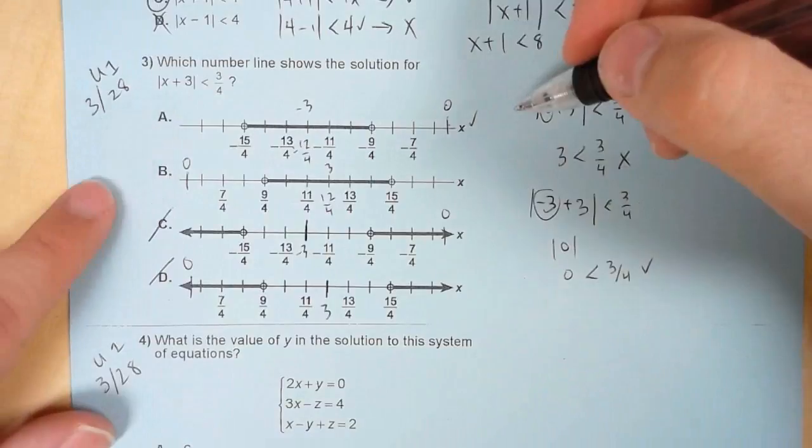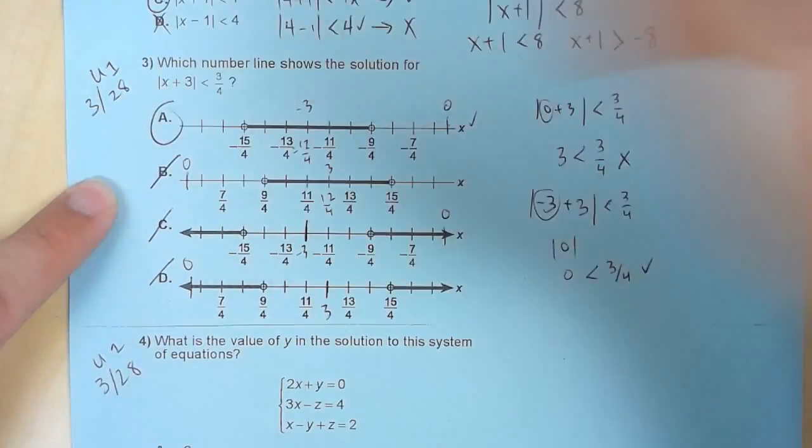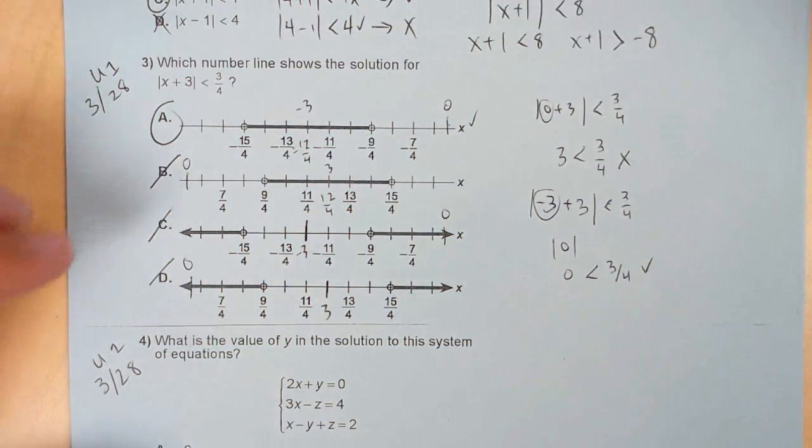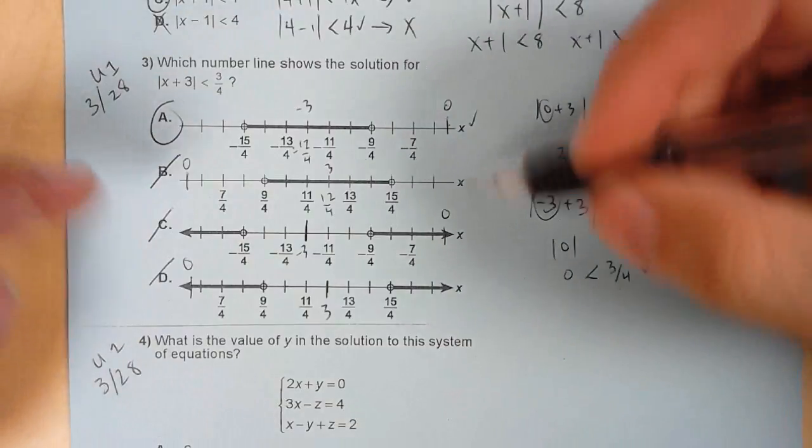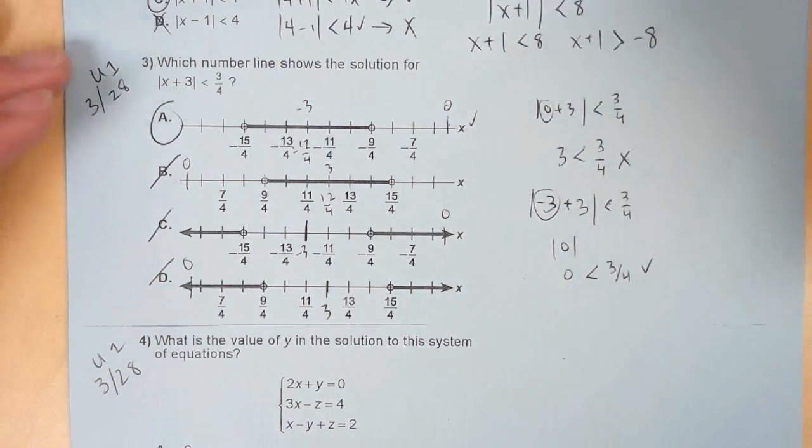-3 is over here somewhere for B, so it looks like B is not the answer, which says that A is the ultimate answer. And that's just going to be a little bit of plugging in some numbers and seeing if it works. You don't have to know how to solve this, just plug stuff in.